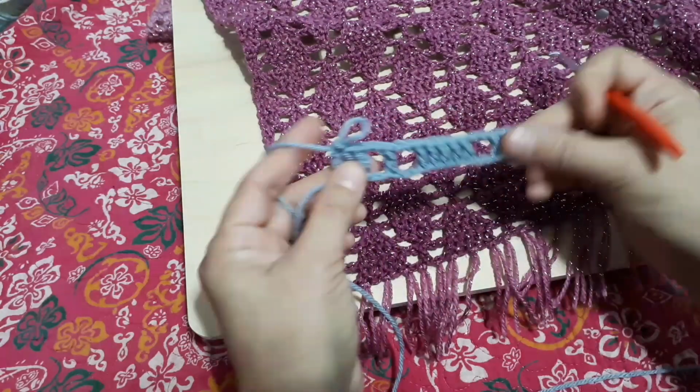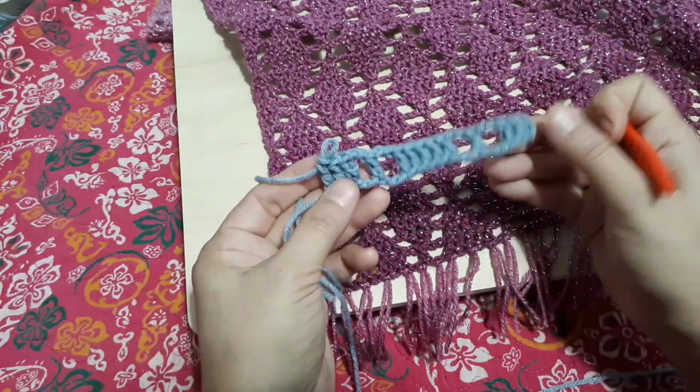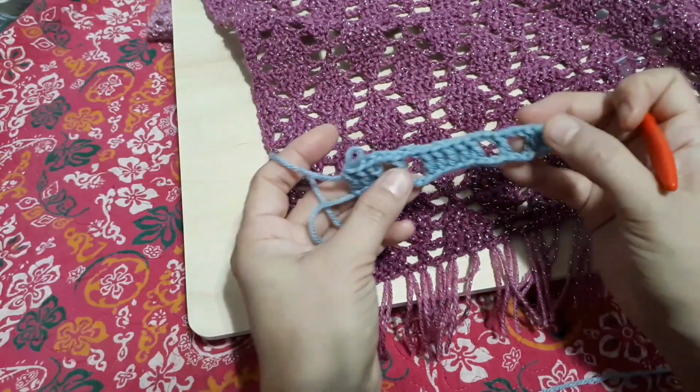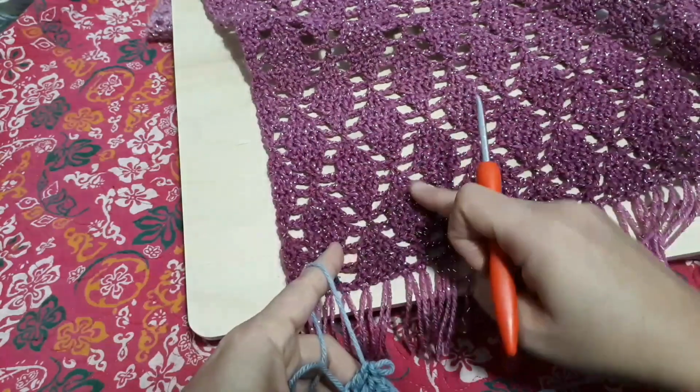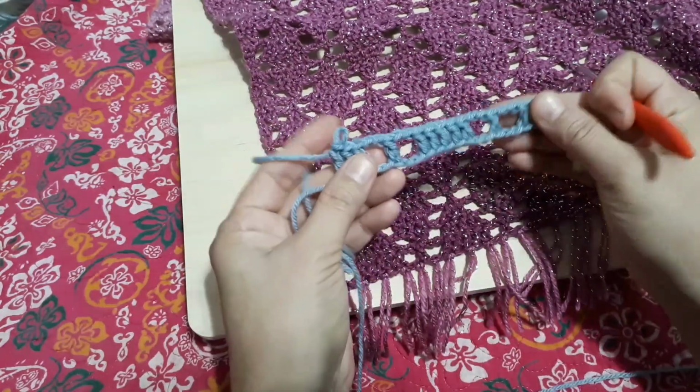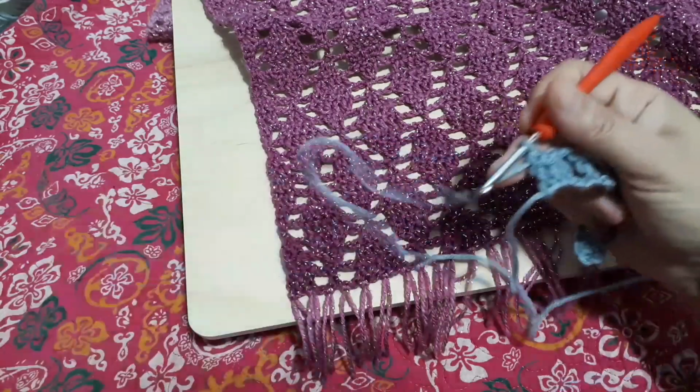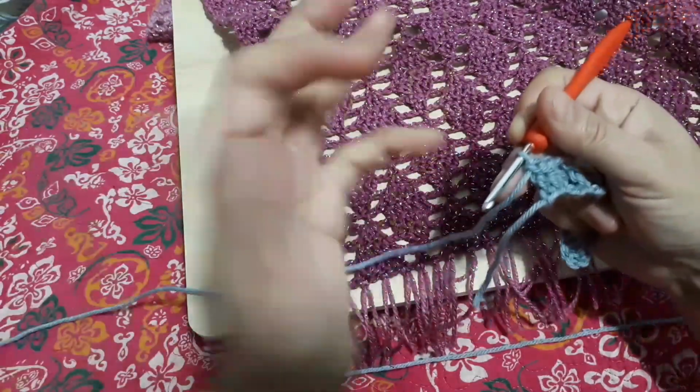So here we have done our first row with the 2 edges, and here you will see that we have 3 of these leaves.